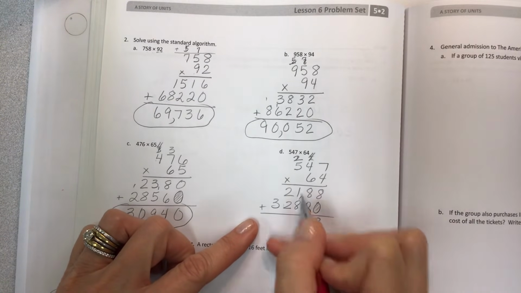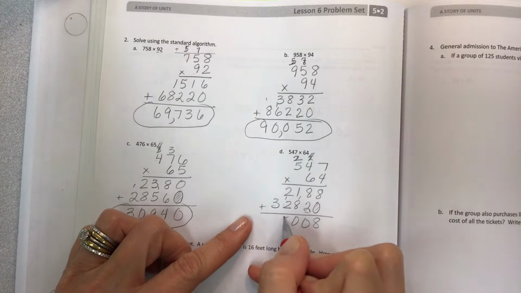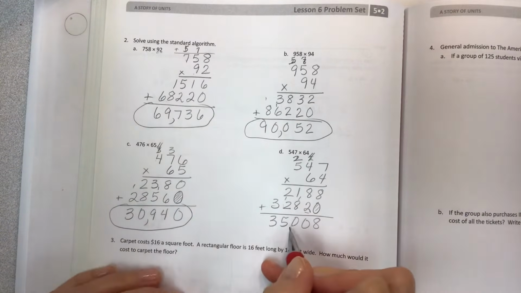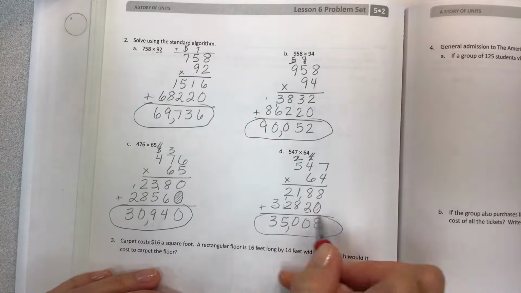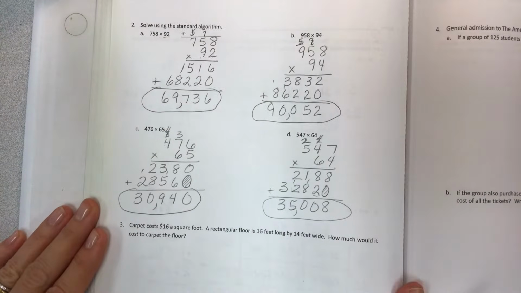8 and 2 is 10. 8, 9, 10 again. 2, 4, 5. And the 3 comes down. 35,008 is your answer for D.